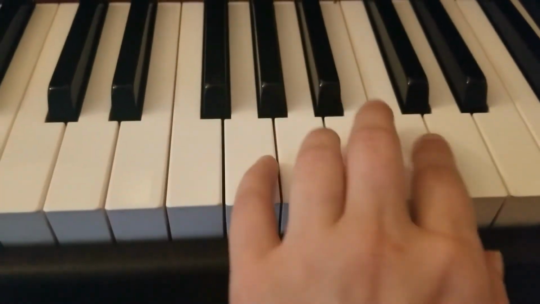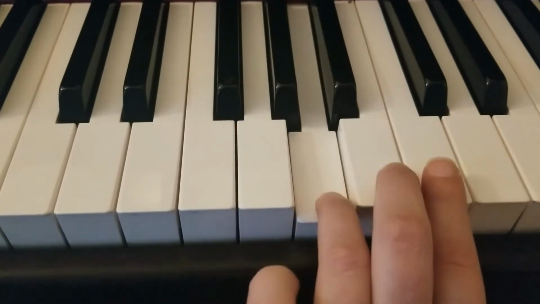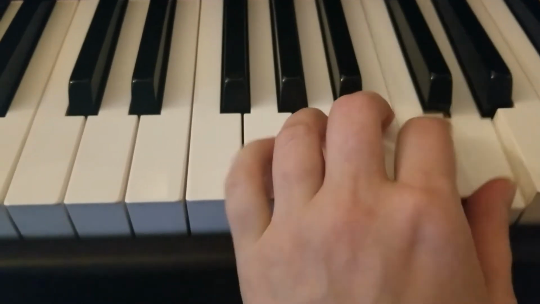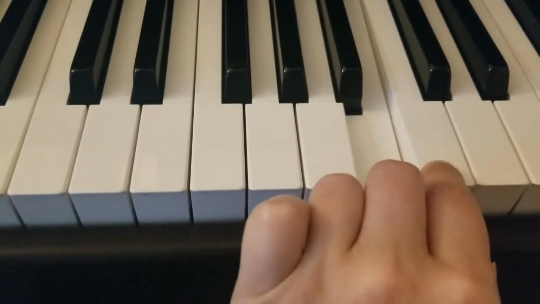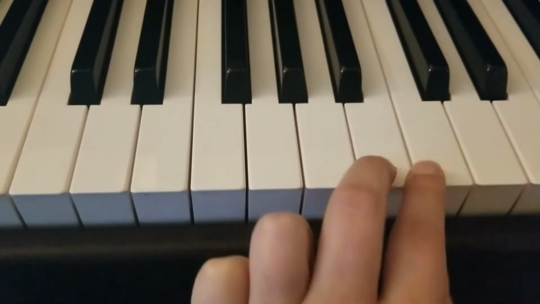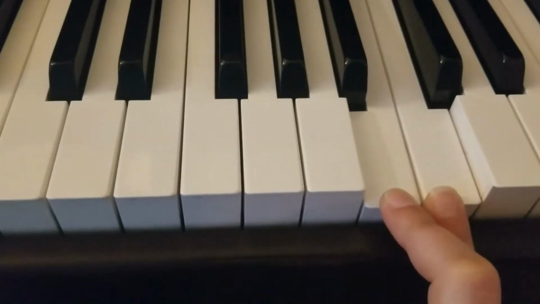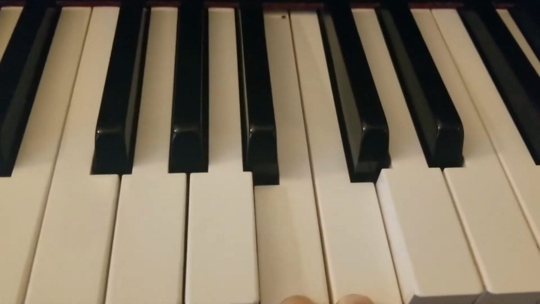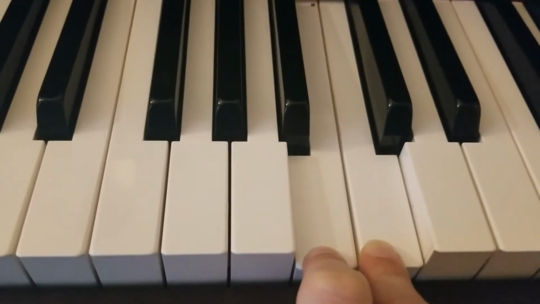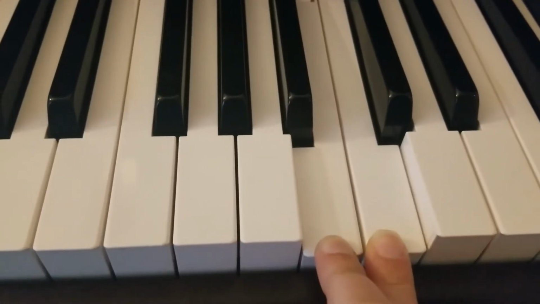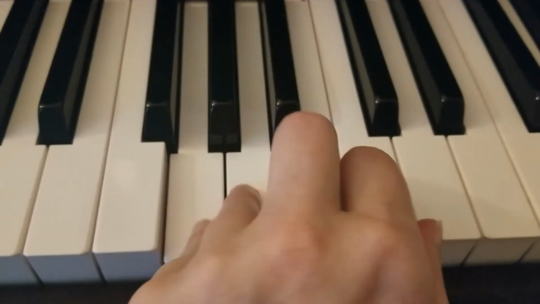Good. Note on the piano, those notes are G, A, B, C, D. And if we say the solfege, do, re, mi, fa, so. Notice that mi and fa, which is supposed to be a half step, naturally falls in the place where it's already a half step. That's why we don't have to adjust anything on the piano when we play a G do pentascale. Let's look at the next one.